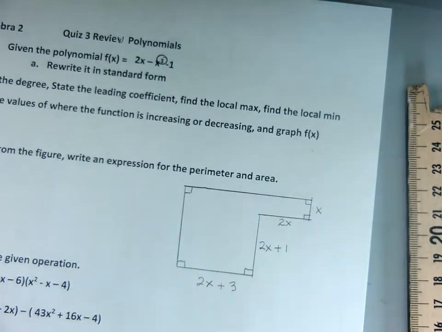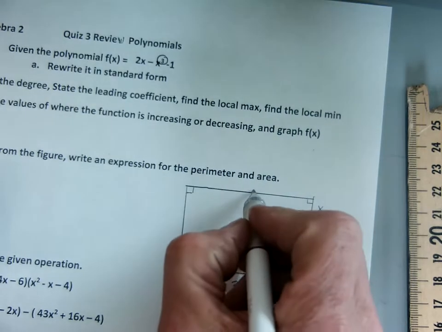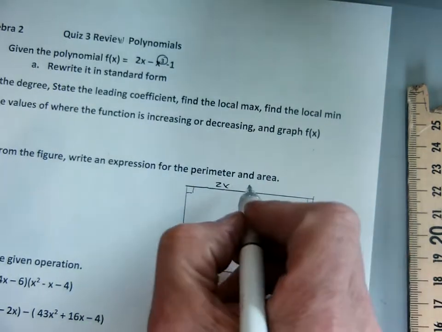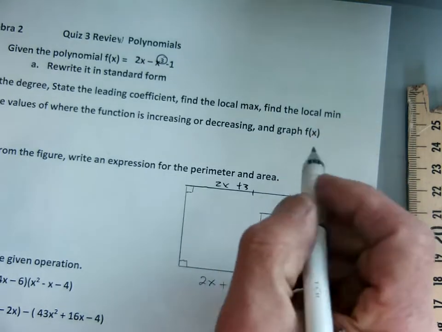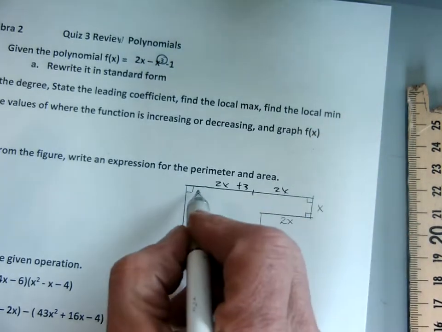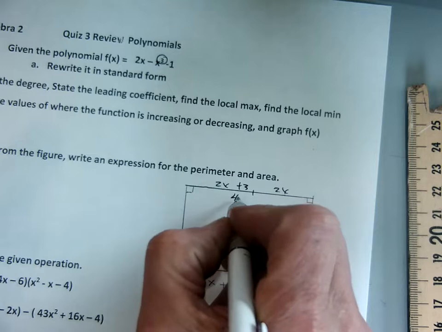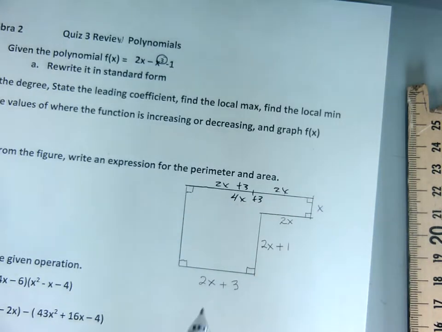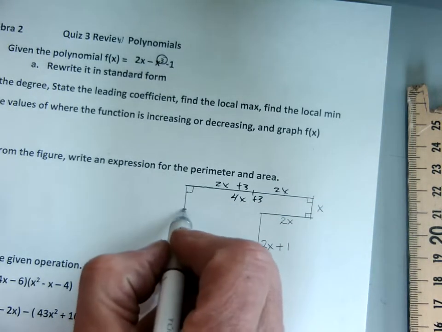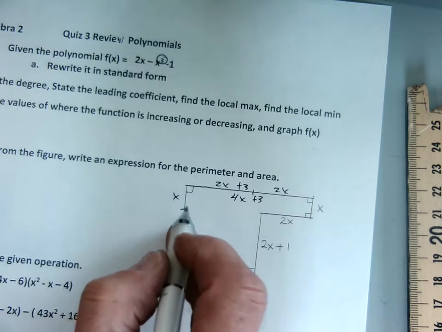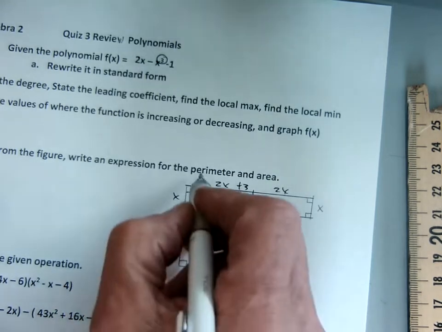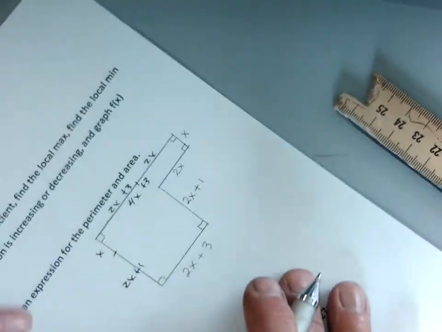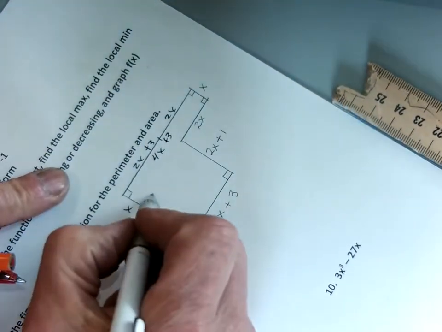To do number 2, I do know that from here to here is 2x plus 3, and from here to here is a 2x. So the entire length of this is a 4x plus 3. Going down, I know from here to here is x, and then coming down the rest of the way is a 2x plus 1. So the entire length here has to be a 3x plus 1.